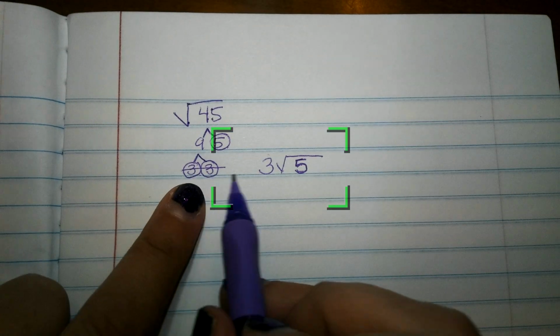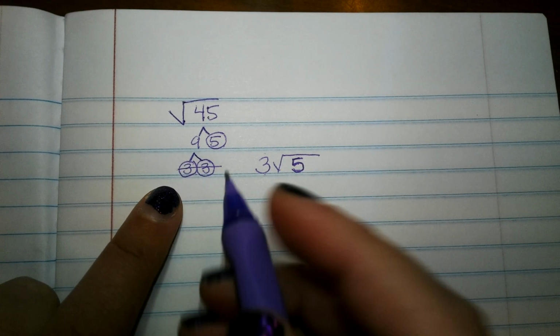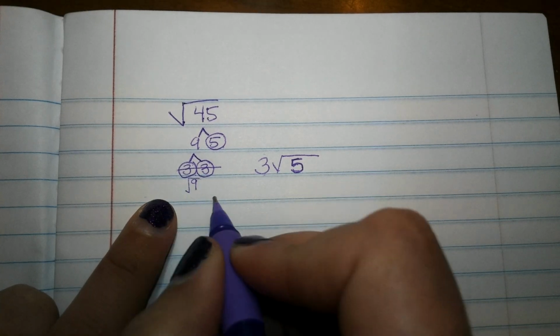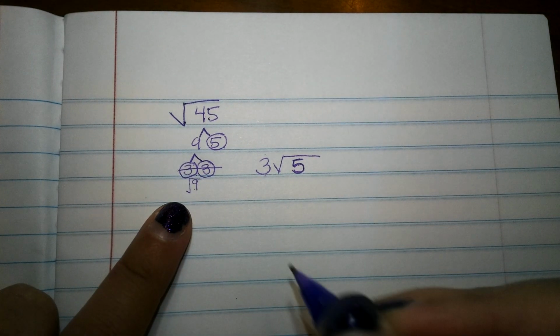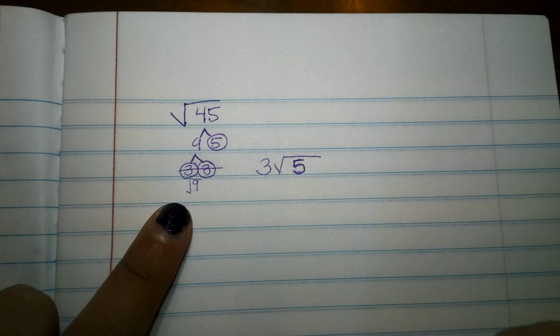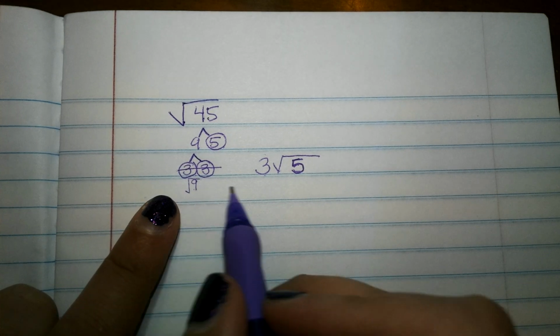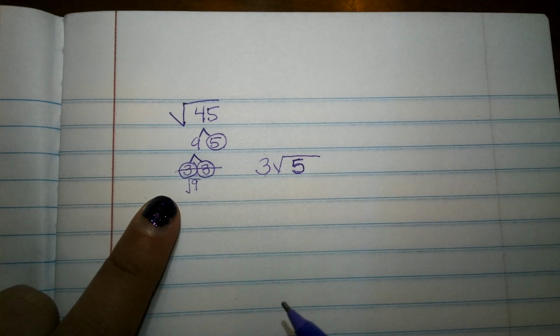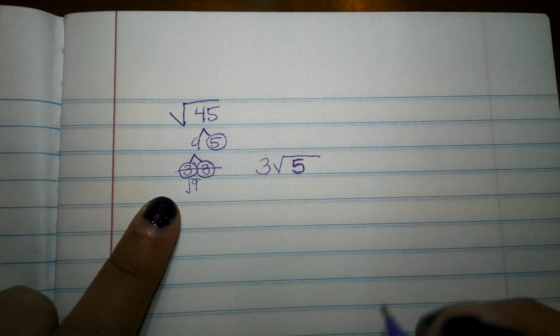Now, the reason we can pull a 3 out is because 3 times 3 is 9, and we know that the square root of 9 is 3. We don't know what the square root of 5 is, so 5 has to stay on the inside. So in order for us to write a number out here, we have to have 2 of them. We can cross them off and write it just once outside.